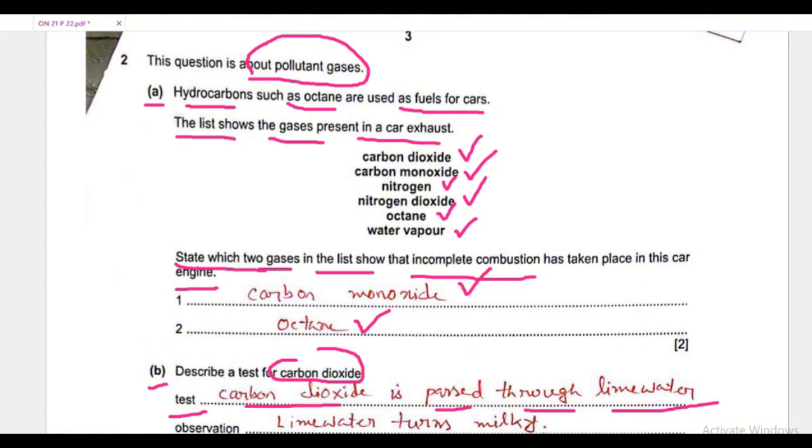Milky means cloudy, a white precipitate is formed. Lime water is colorless. Calcium hydroxide is lime water. It will turn milky because calcium carbonate is formed, which is cloudy or a white precipitate.